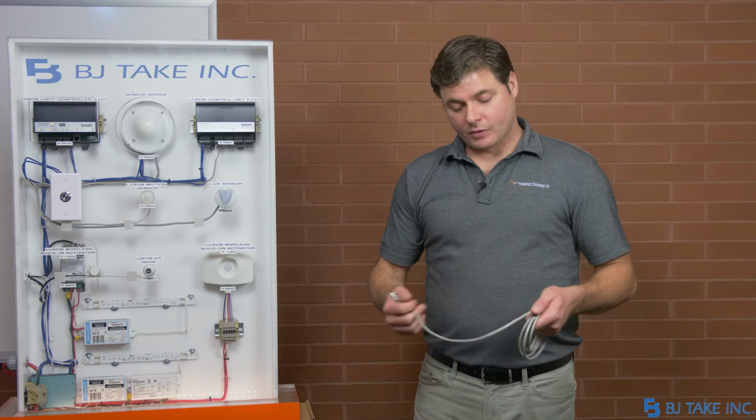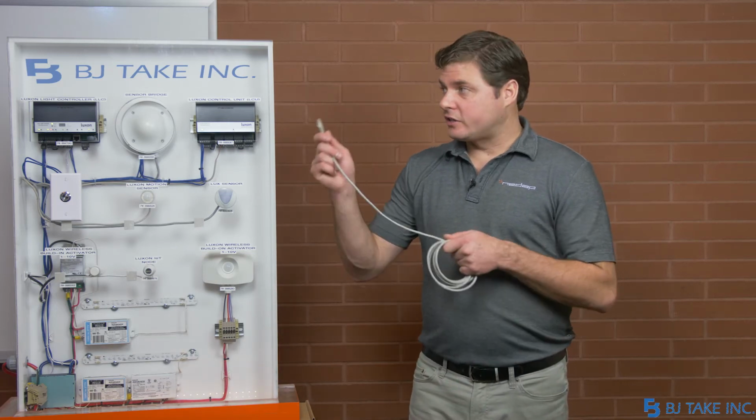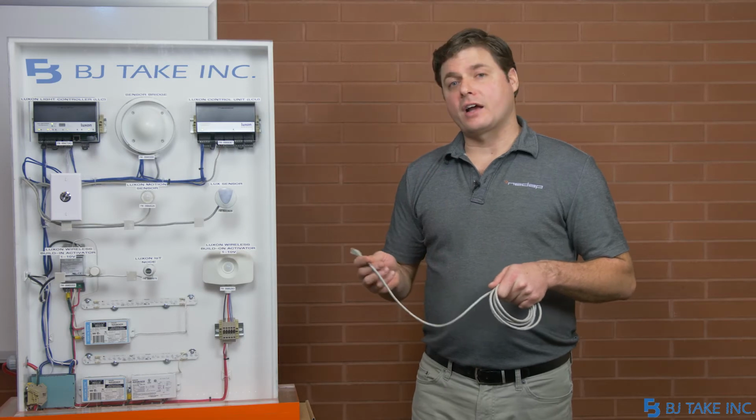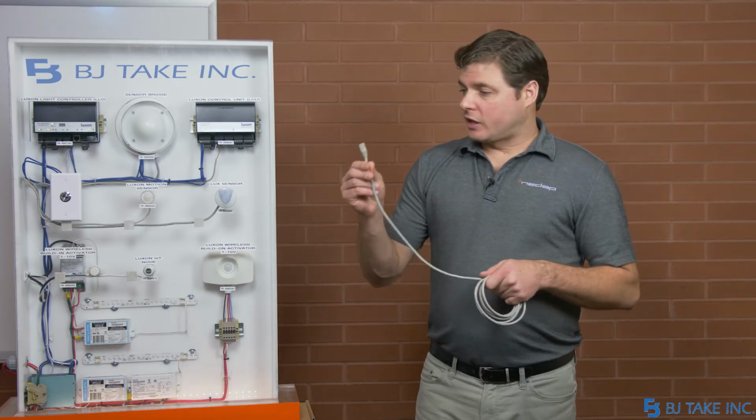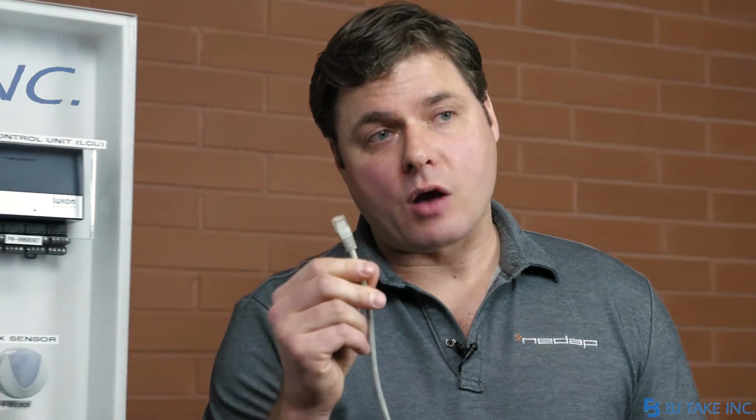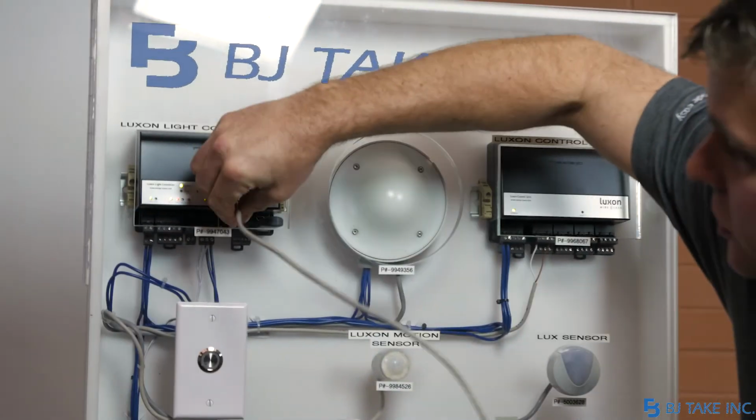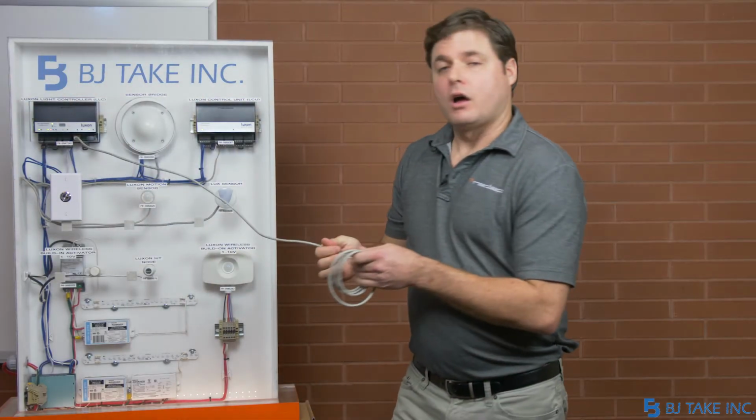Now that the physical installation is complete, you're ready to move on to the software commissioning side of your project. Before you can start, you're going to need to connect your Luxon light controller, your LLC, to the local area network of the facility, or possibly to a cellular modem if you want to have remote access into the building. To connect the LLC, you're going to take a standard network cable and plug it into the network port on your LLC.